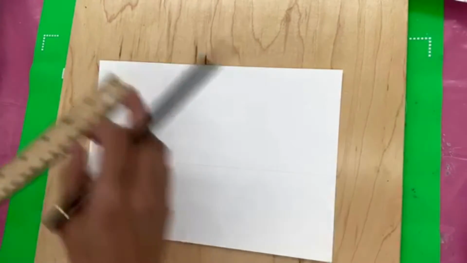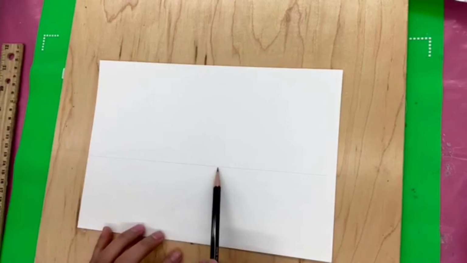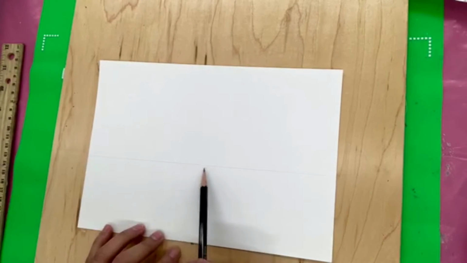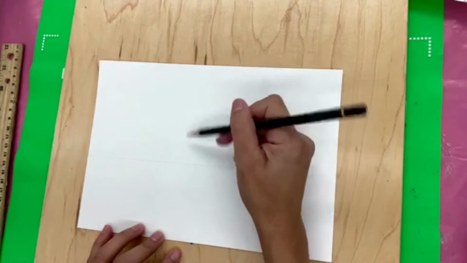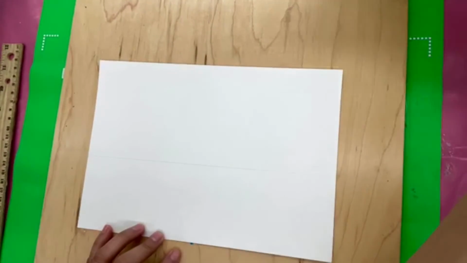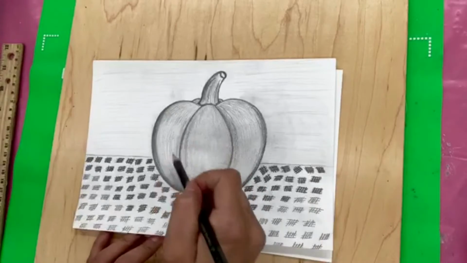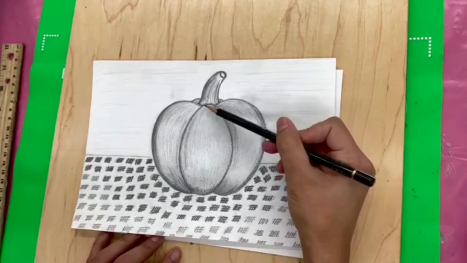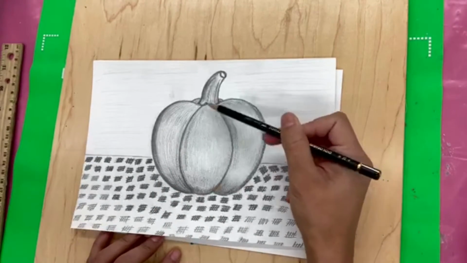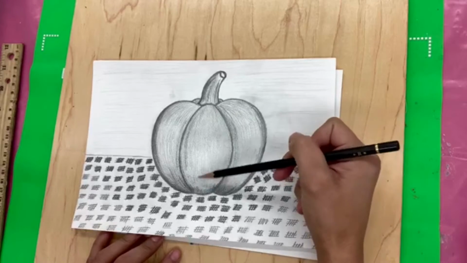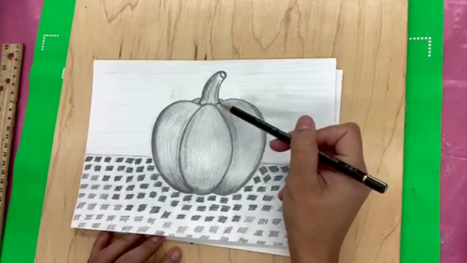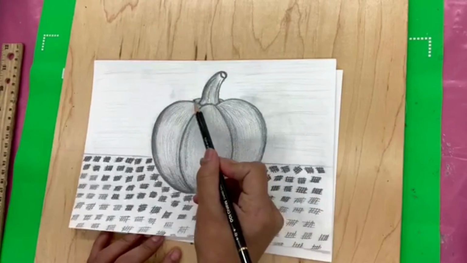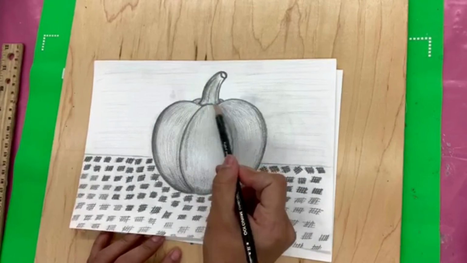And then in the center of that line here, right in the middle, we are going to sketch our pumpkin. So we're just sketching the idea, the image of your pumpkin. If you remember, our pumpkin starts with the shape of an oval, right? And then we have another half oval, another half oval, and then we've got two curvy lines up here, right?